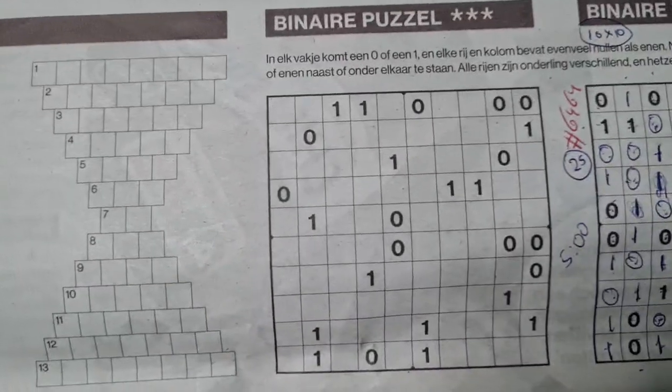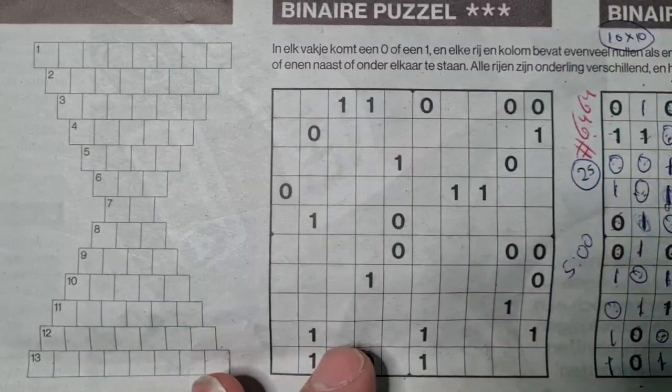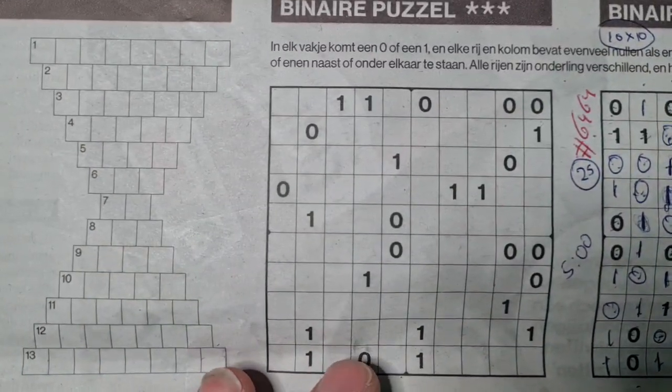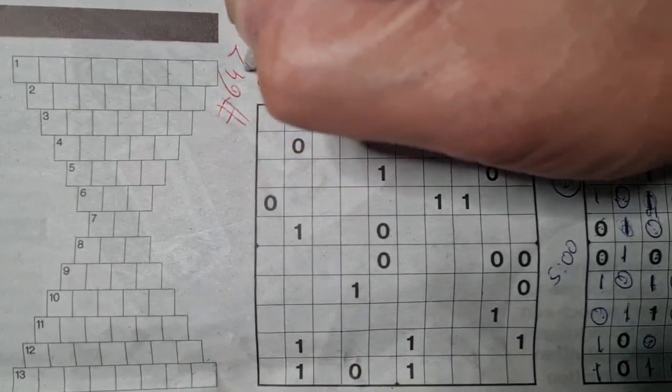Yes, binary puzzle number 6473. Let me mark this.